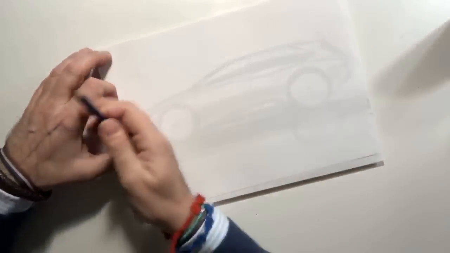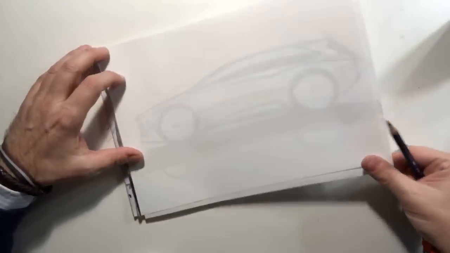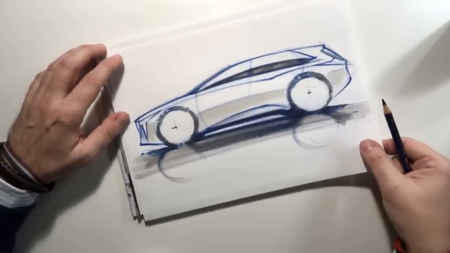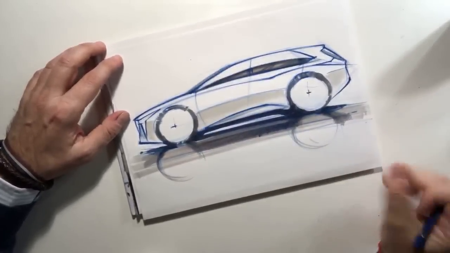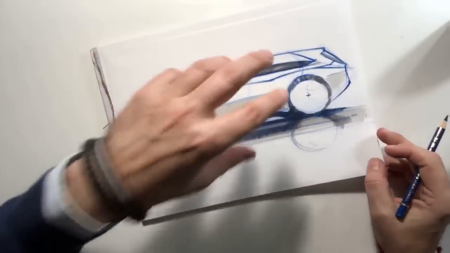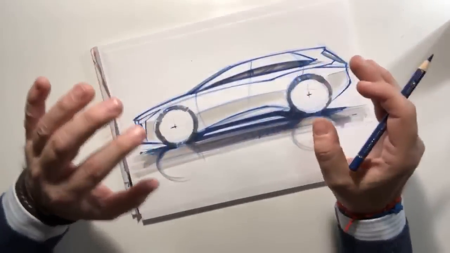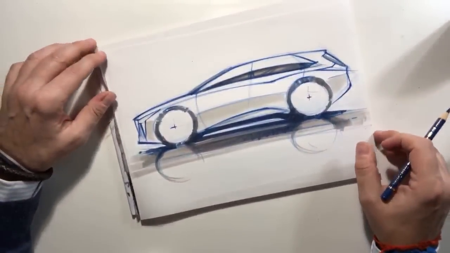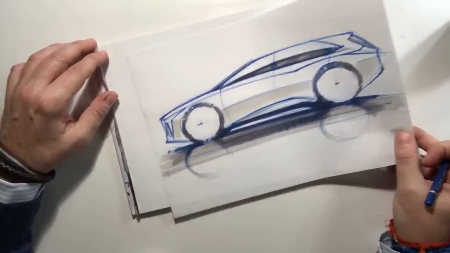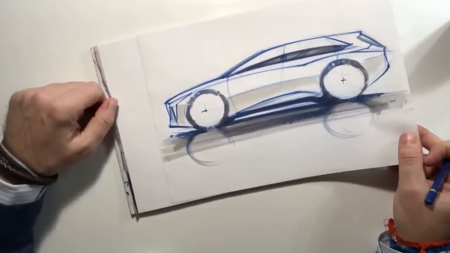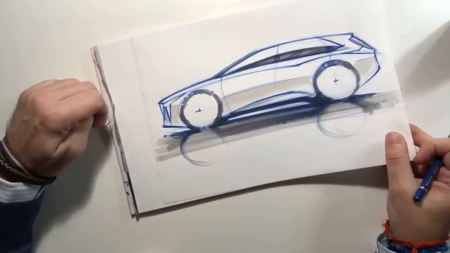Okay. So what I was saying before. I have my side view. And now I want to transform this side view into a 3/4 front view so that I can see the front face of that car in perspective.